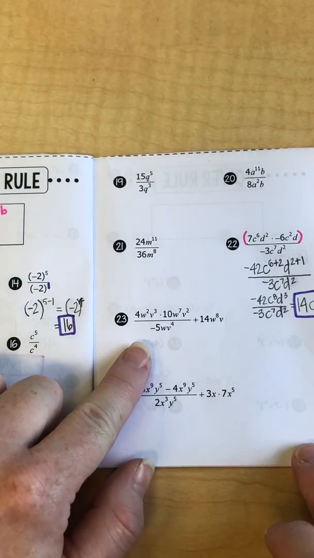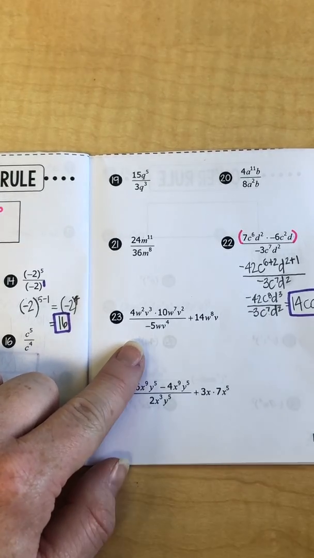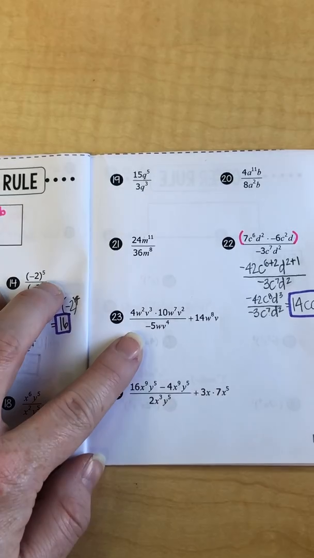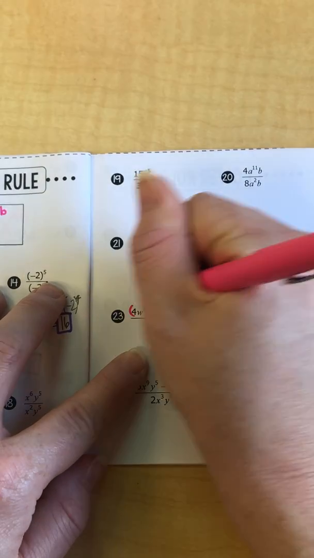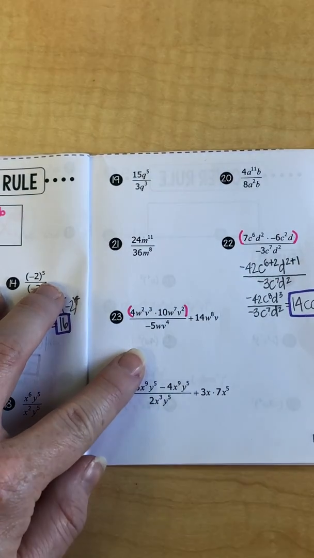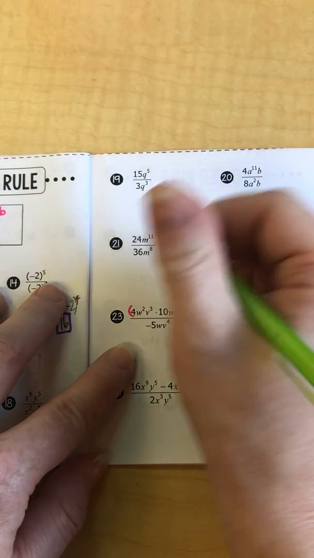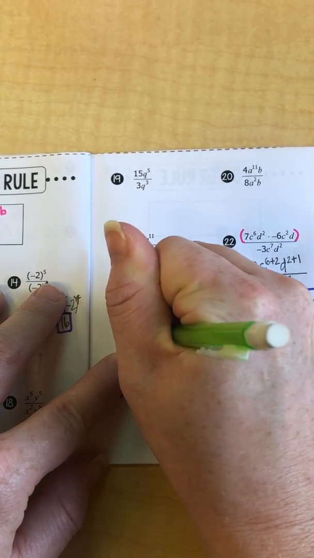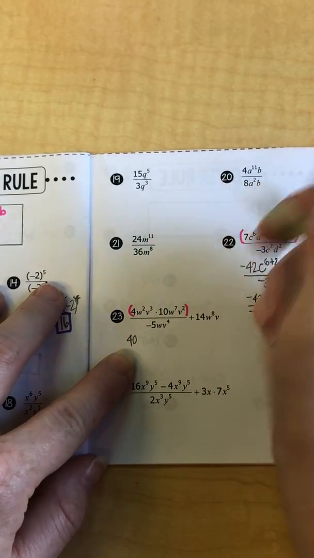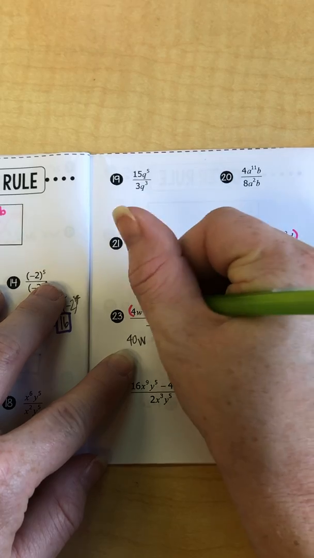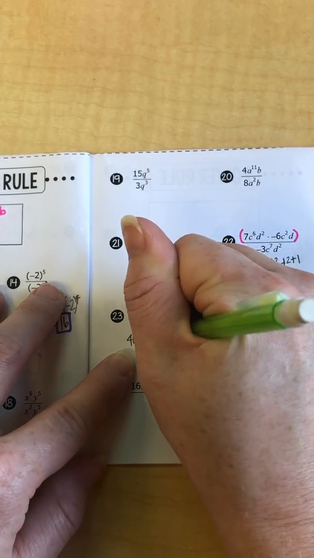All right, and then I'm also going to work number 23 with you, okay? So right here, I'm going to simplify what I have up in the top. I'm going to put my imaginary parentheses right here. This gives me 4 times 10, so that's 40. W squared and W to the 7th. W squared, 2 plus 7 is going to give me 9.